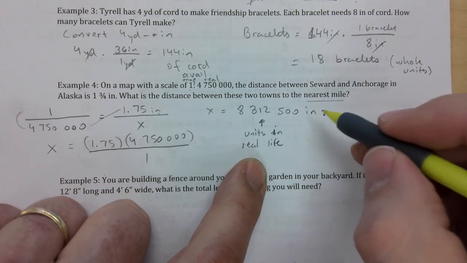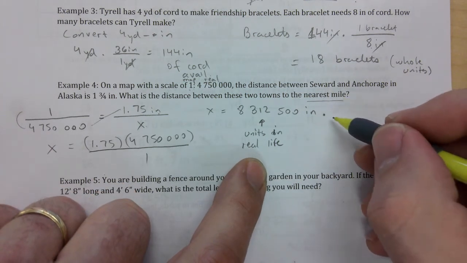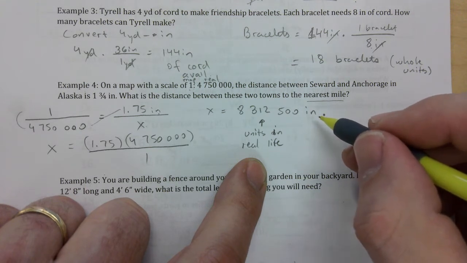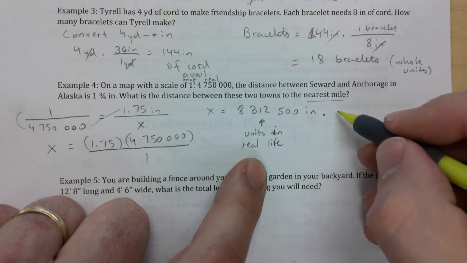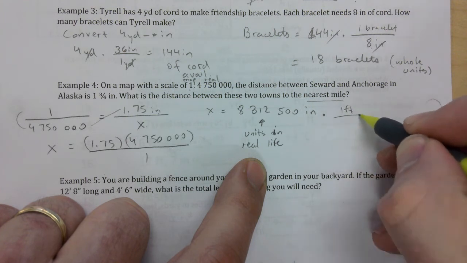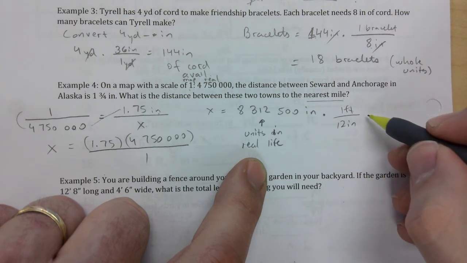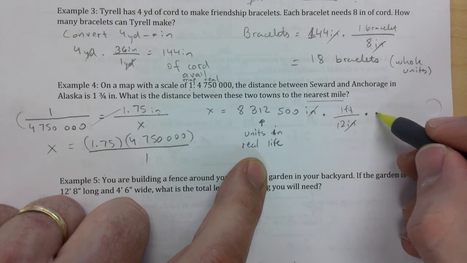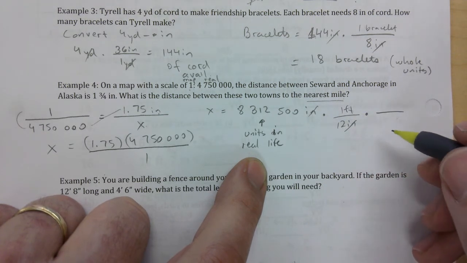We're going to convert that to miles one step at a time. I'm going to go from inches to feet. I know that 1 foot has 12 inches. And that's going to cancel out here, then I'm going to go from feet to miles.